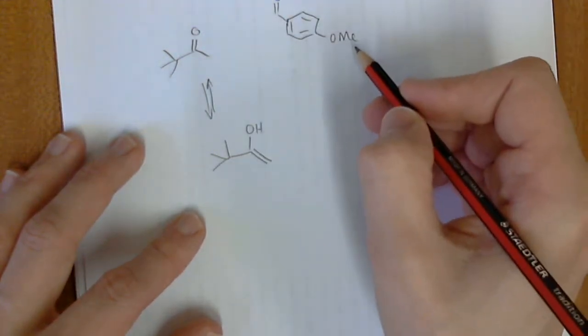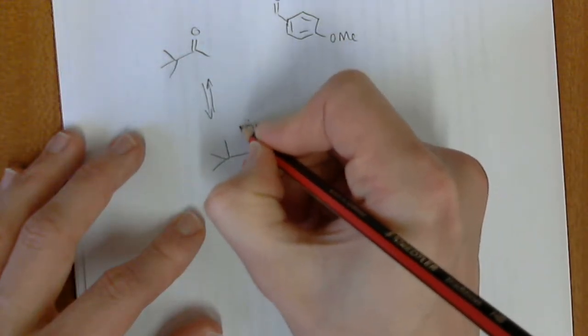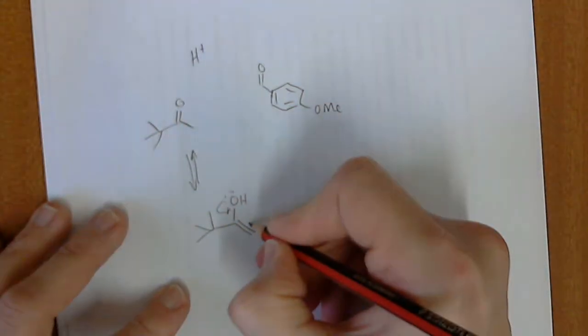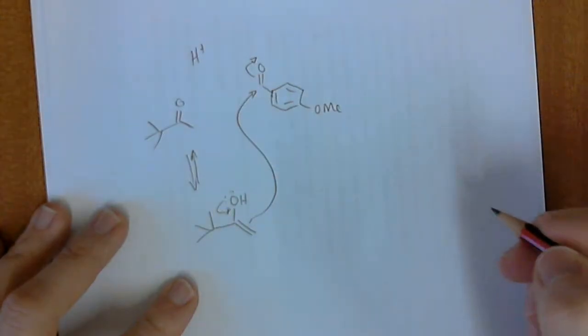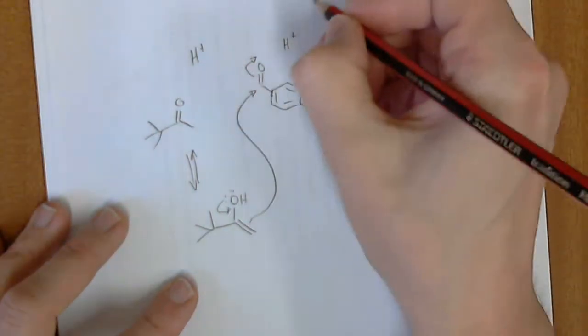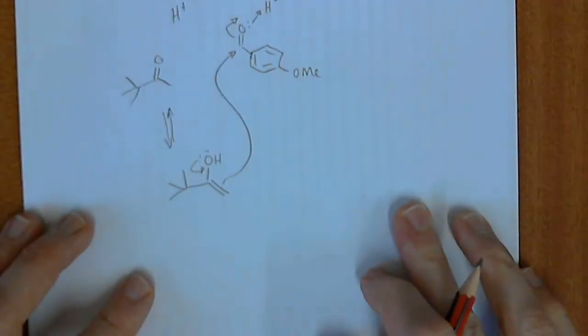This is perfectly stable. So this will form. Once this forms, we can now use this as our nucleophile and go to that. And there's also H plus around, so that also helps to activate the aldehyde for this reaction.